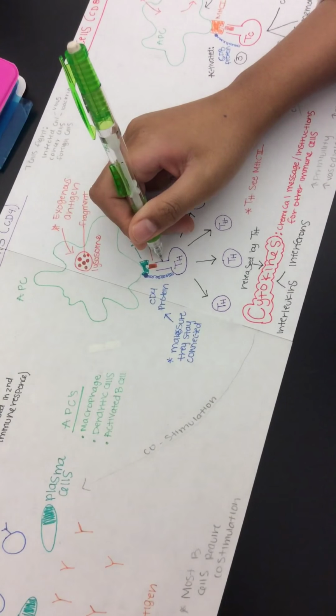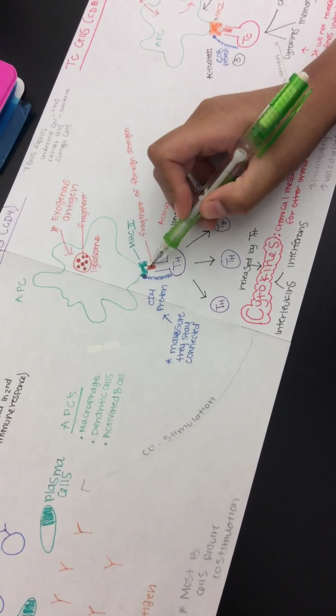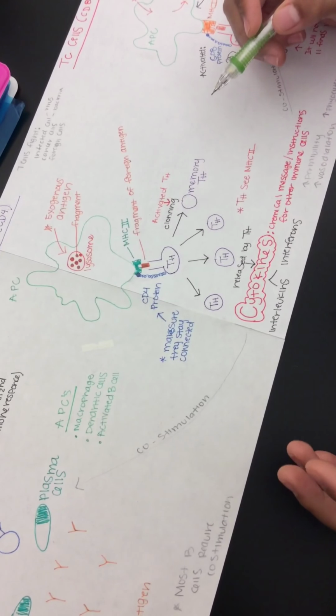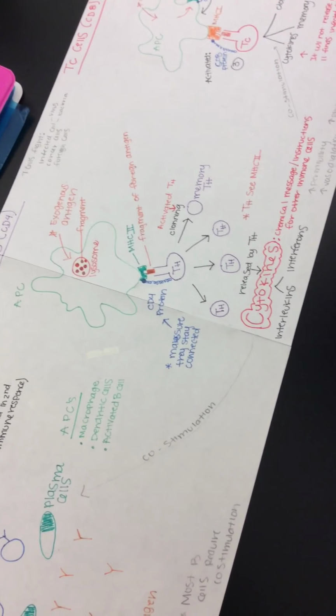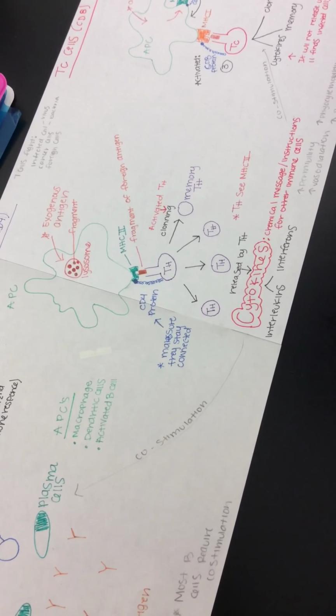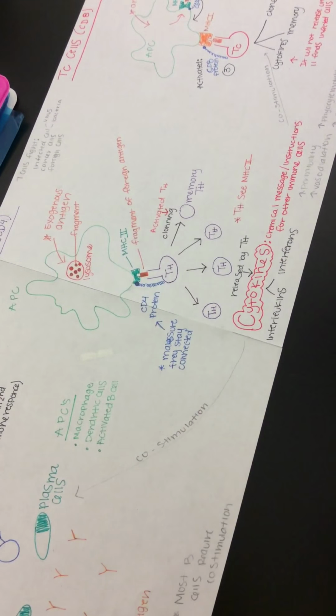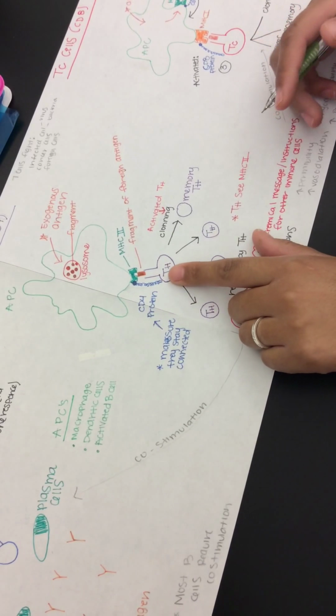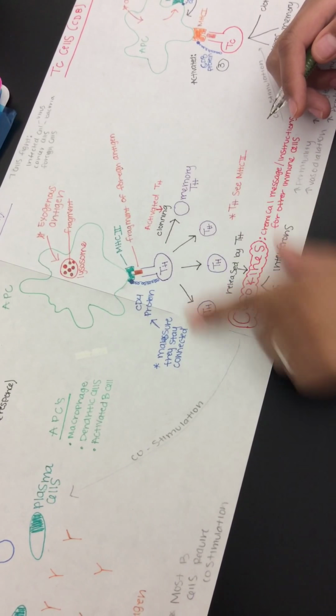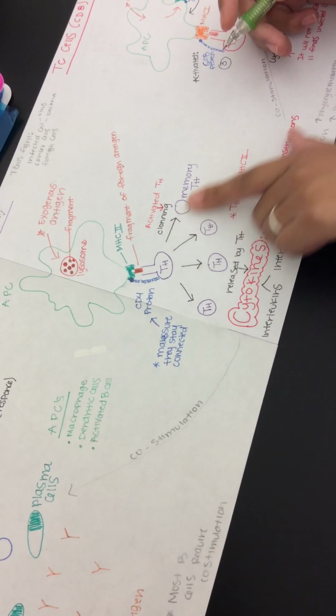It's gonna put it down here, and bring it out. It's gonna put a fragment of it, not the whole thing, just a fragment. And so these are cloning and making memory. It does the same thing but faster. It's activated already, so because it's activated, it's gonna clone again, and it's gonna make memory.